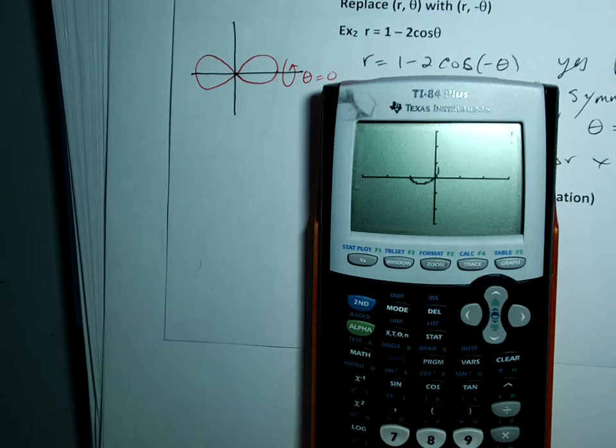Mr. Davies, I'm going down to the office. Okay. That's not what it's supposed to look like. Mine looks like that too. Oh, yes, that is. Yes, that is what it's like.